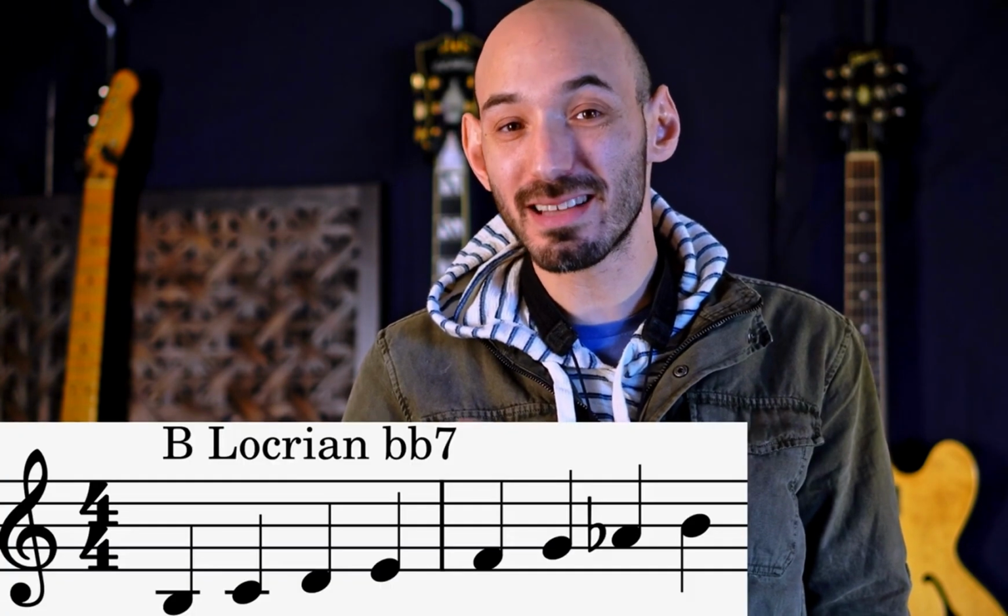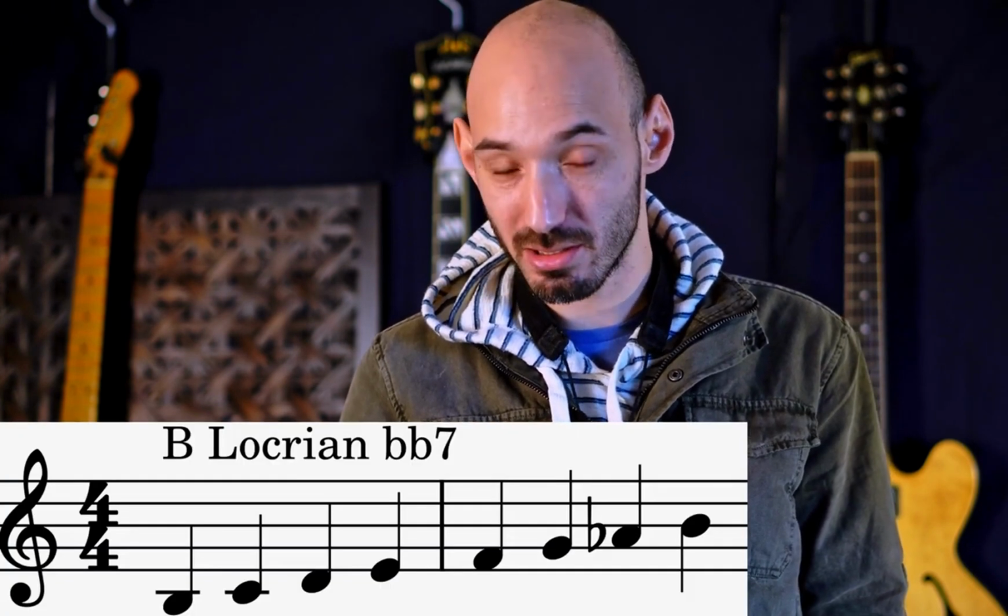Diminished chords are a huge problem even for professional jazz players. A lot of times you hear people that can really play jazz, but when it comes to a diminished chord, they play a wrong thing. So I'm going to teach you how to do it. If you have a diminished chord that resolves half a step up to a major chord, we're going to play the 7th mode of harmonic major.